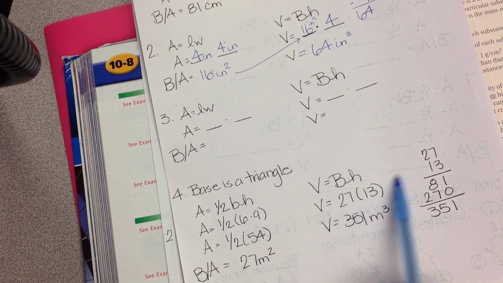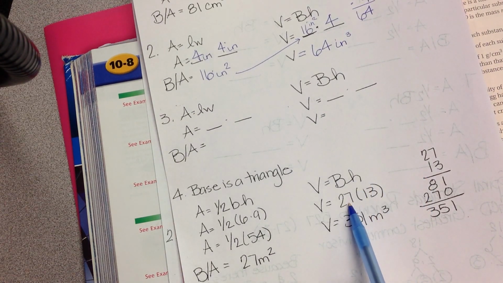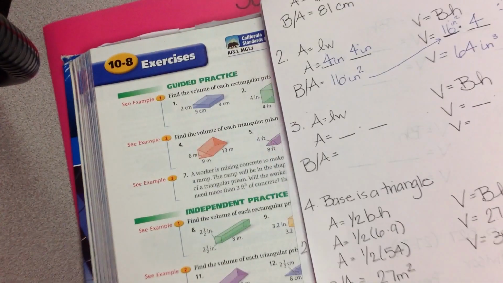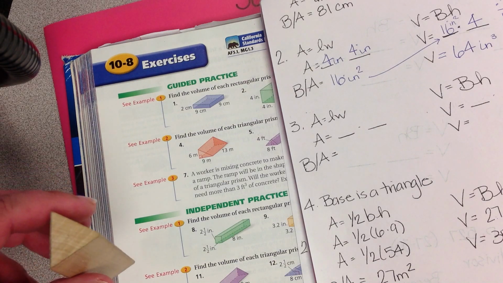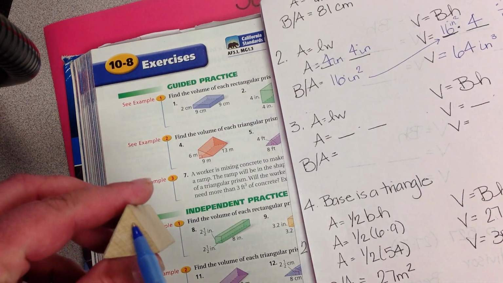All right, so same as with the rectangles. Now we take our base area and we bump it over here into the spot for our capital B, our base area, and we have 27. Now we're looking for the height of the prism. And here, it's like you're standing it up on the triangle. So here's a polyhedron. It's not a right triangle, but we'll show you.